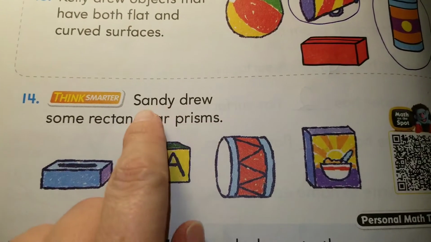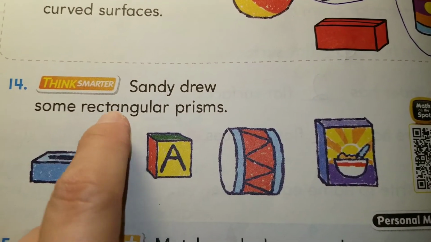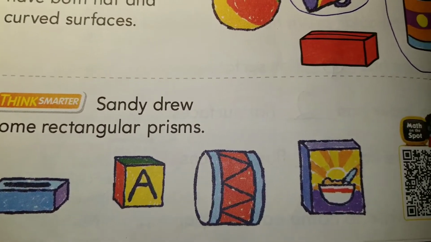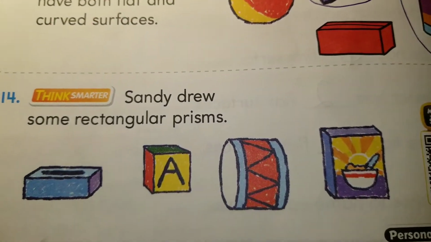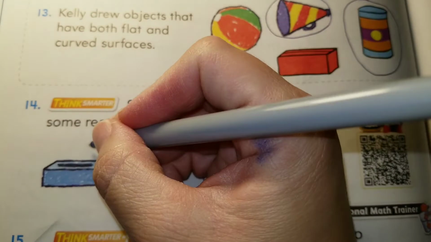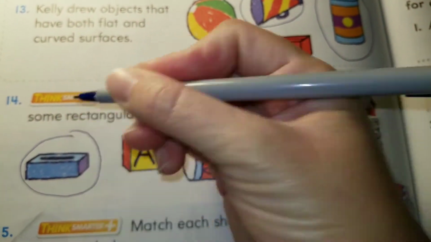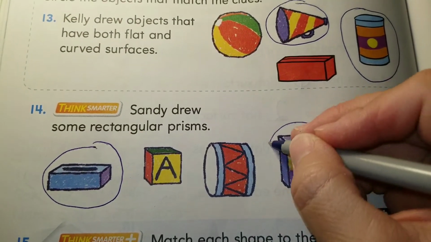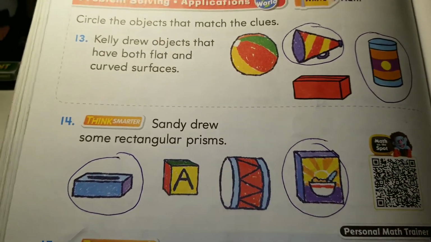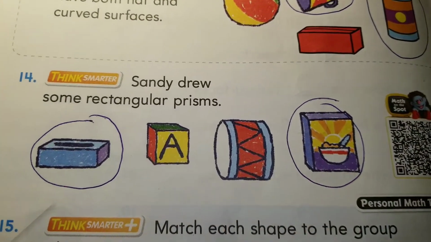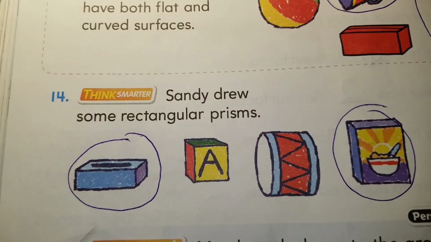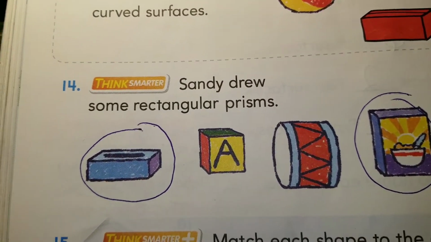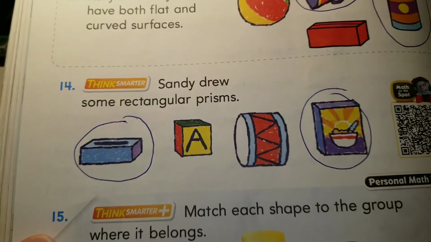All right, number 14. Let's see what we have here. It says, Sandy drew some rectangular prisms. Which shapes are rectangular prisms? Well, you're right if you said the tissue box. This is a tissue box. And you're right if you said the box of cereal. You probably have some of these at home. And you can see that those are rectangular prisms. They have 6 flat surfaces.